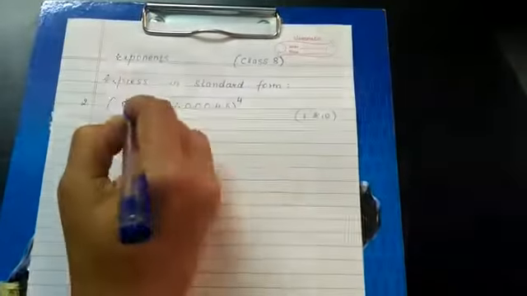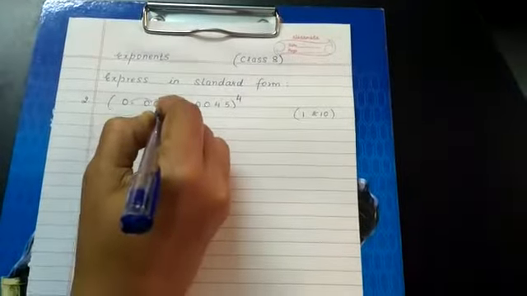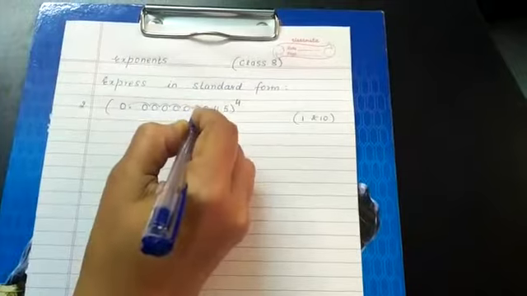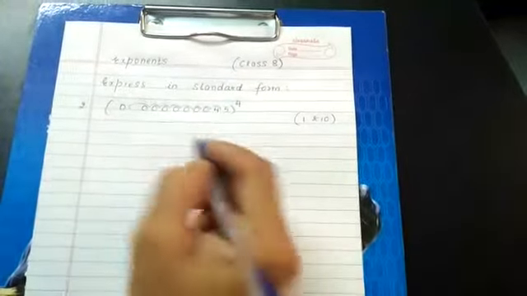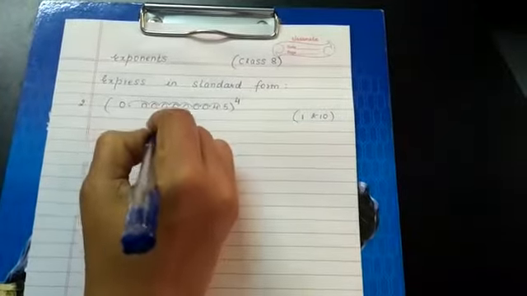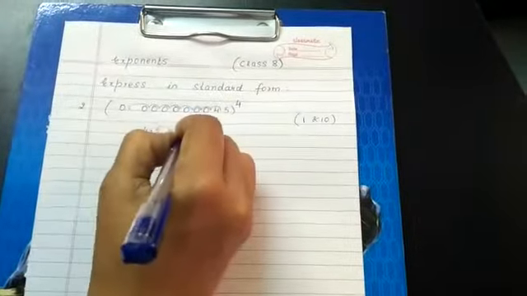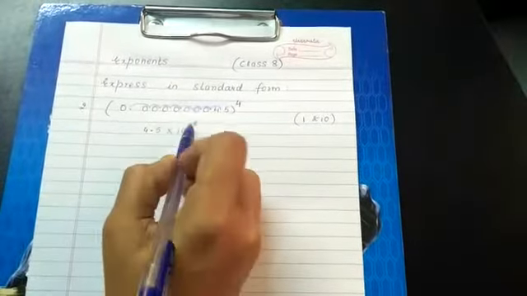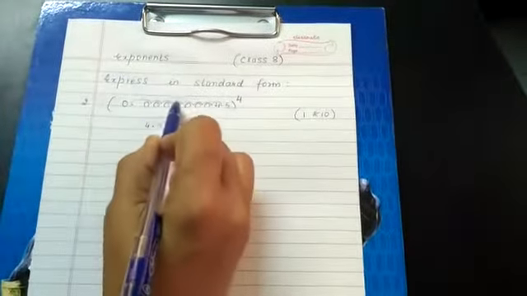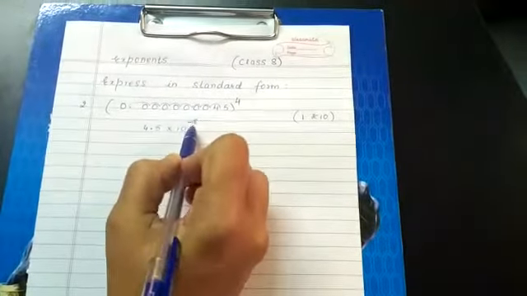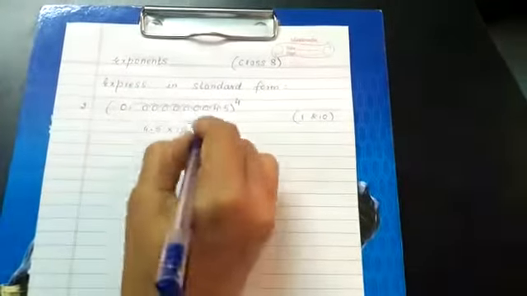So how many times will you jump towards your right? We will be jumping 8 times, right? So we will write 4.5 into 10 raised to minus 8. Why are we writing minus 8? When we shift our decimal towards the right, n will always be in the form of negative.